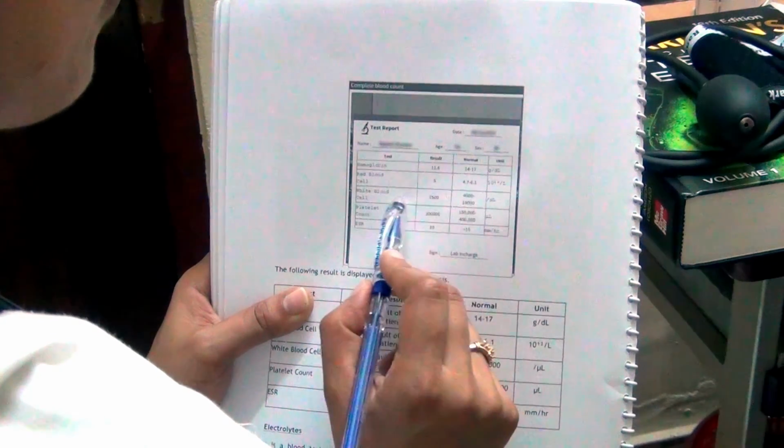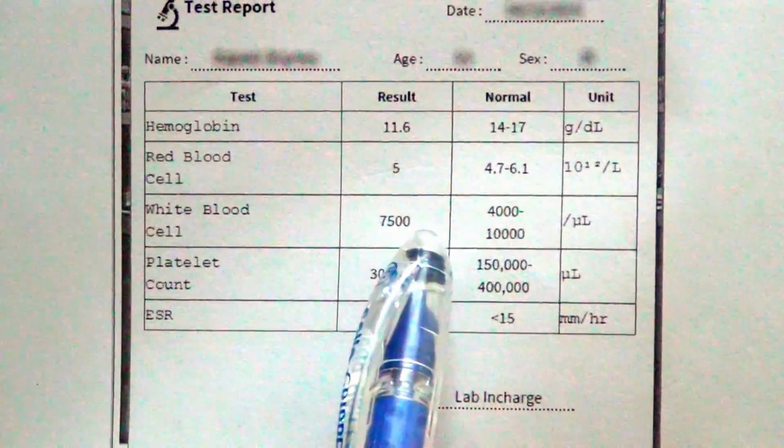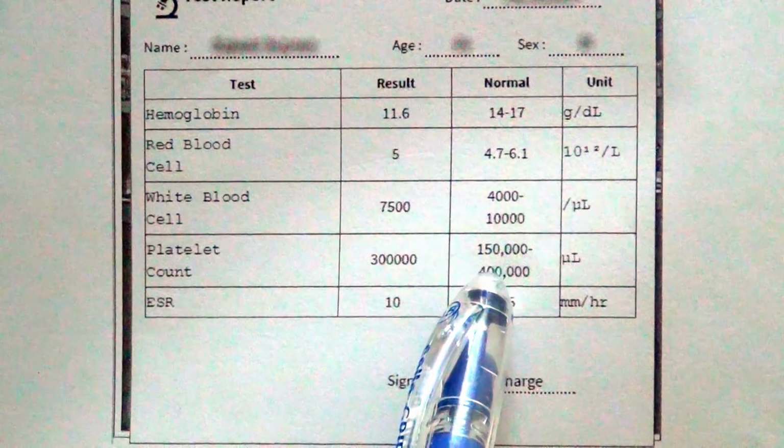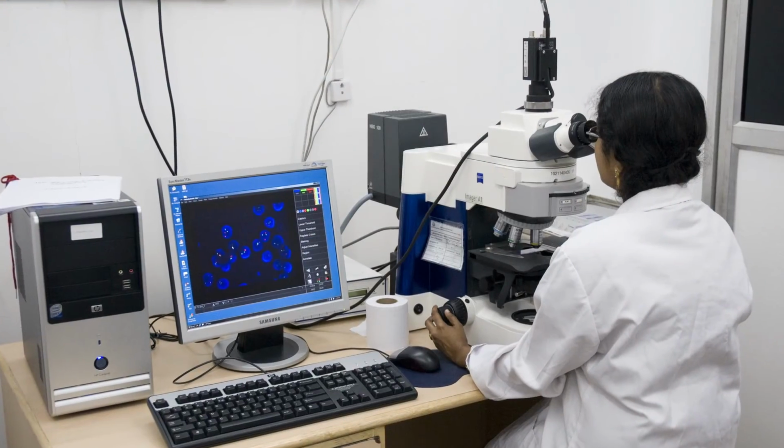The general scheme is to develop a postulate and test it with further history, additional observations or maneuvers on physical examinations, and laboratory tests.